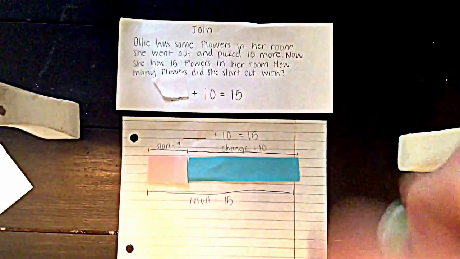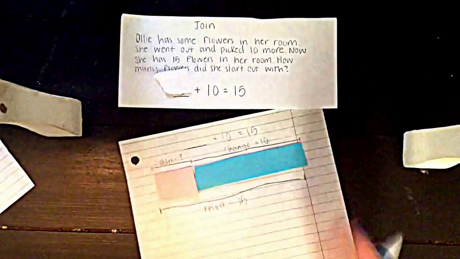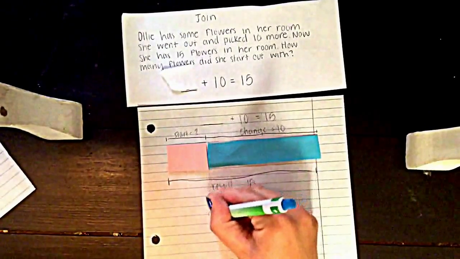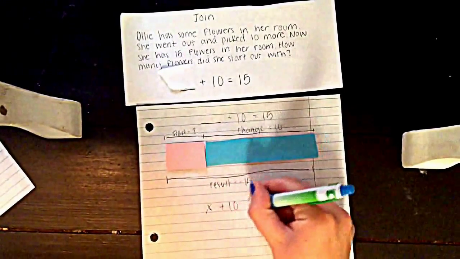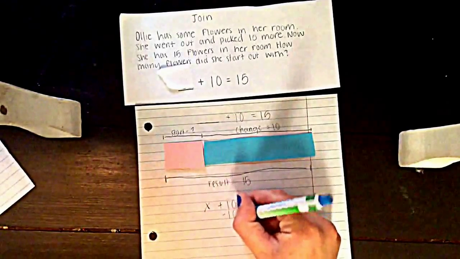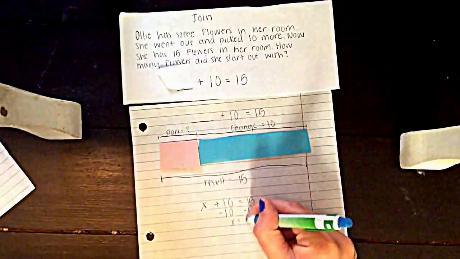We need to teach our kids that they need to look at every possible thing, because actually this is a subtraction problem. So I'm going to represent our start or our unknown with x. X plus 10 equals 15. So how do we figure this out? We simply subtract 10 from each side, and x equals 5.